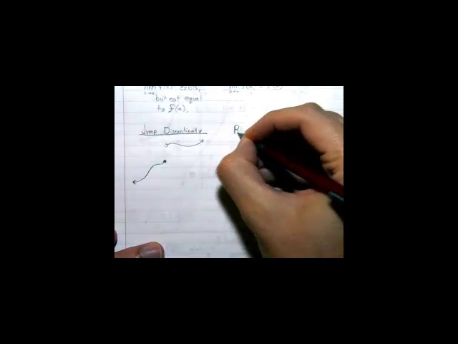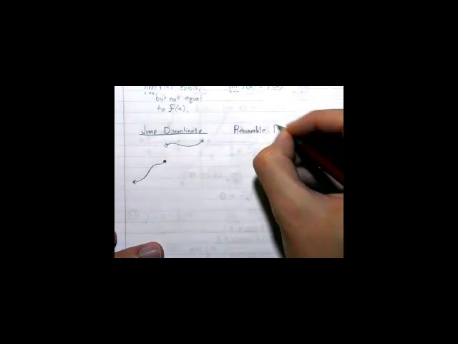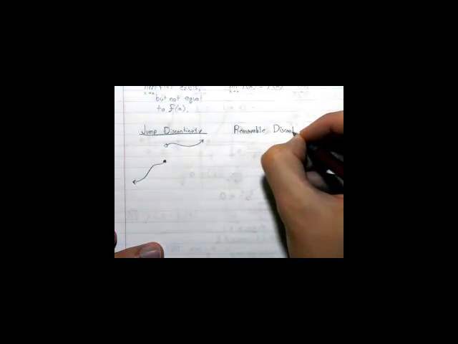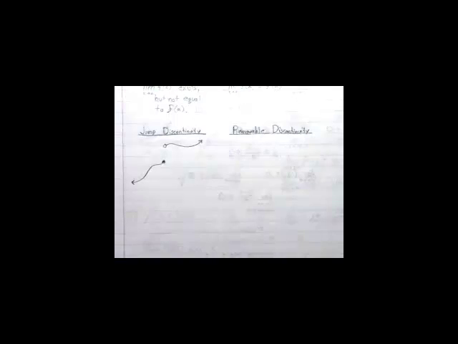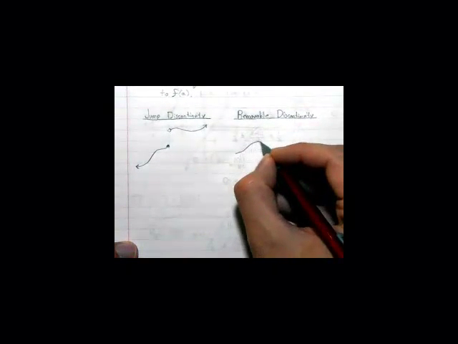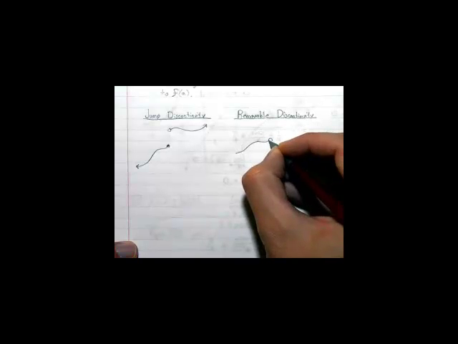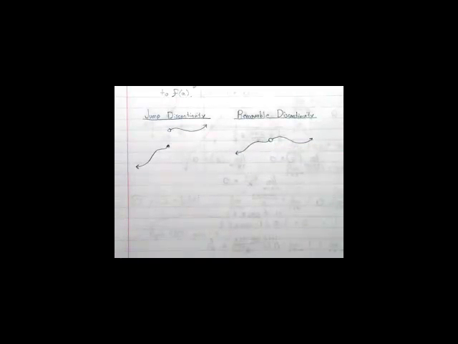There's the removable discontinuity. That's another one. And removable is actually what I was talking about up here with the a stuff. I used an example of that. For that one, you've got just a hole. Sometimes it's just a hole like that. There's just one missing point. So a point has been removed from the function.